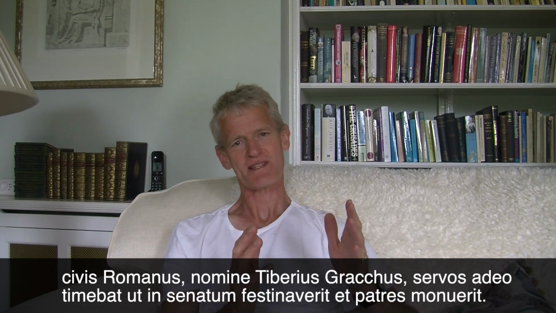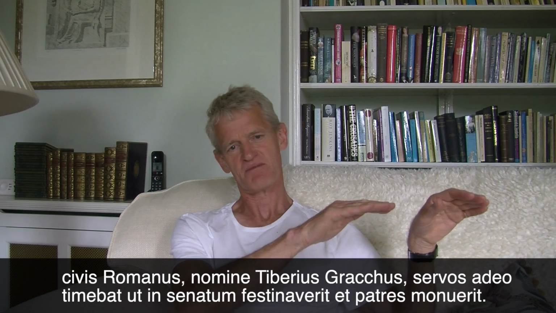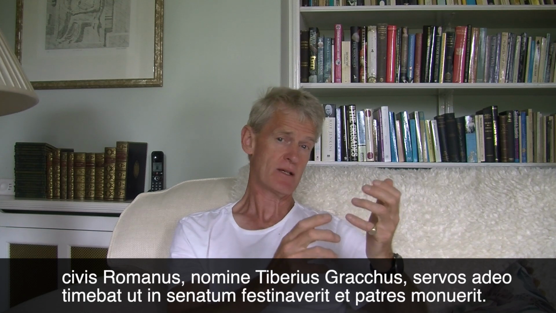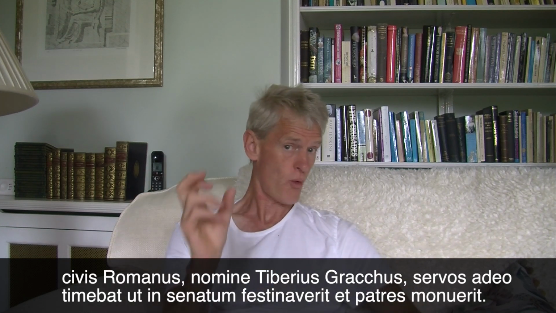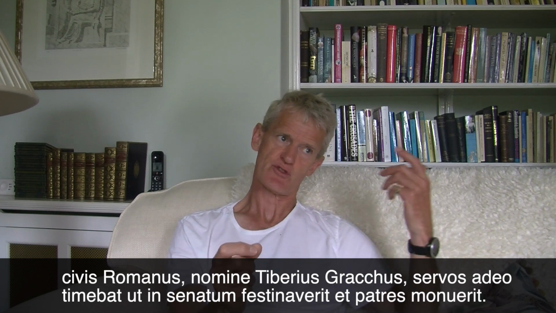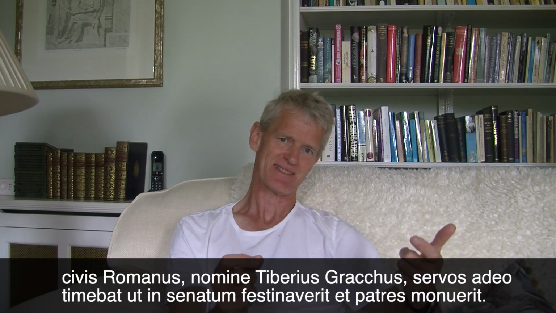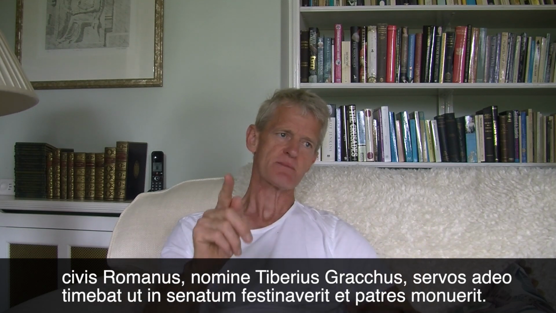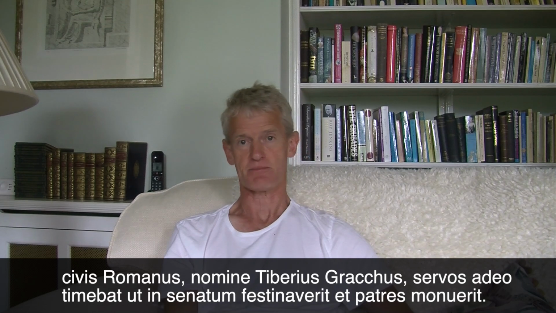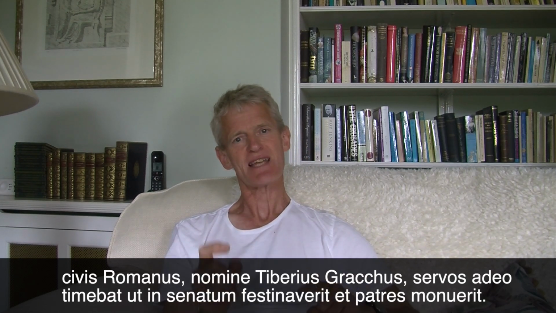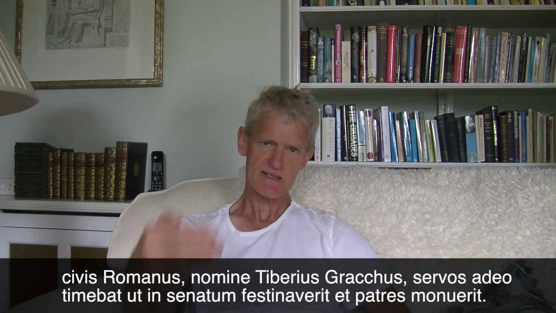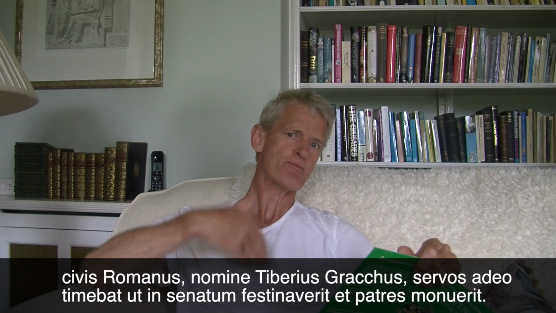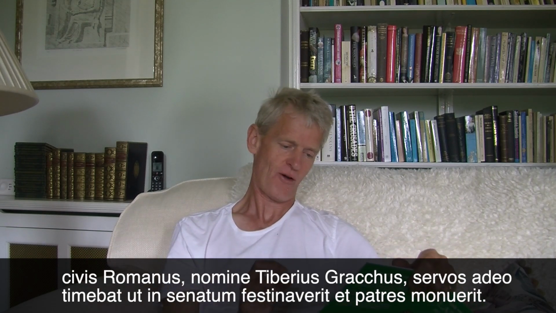Because a consecutive clause is normally a main verb followed by a so word or an adeo kind of thing, and then ut, and then a subjunctive, which is normally the imperfect subjunctive, assuming that the main verb was a historic tense. But if you remember, in a consecutive clause, if the subjunctive used is the perfect subjunctive, that is used to emphasize the fact that the result actually happened. So it's just emphasizing the result of the main verb.